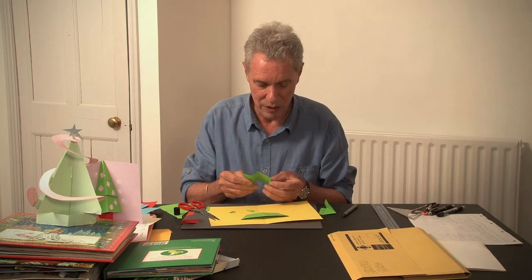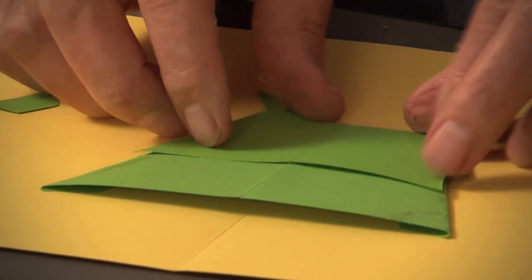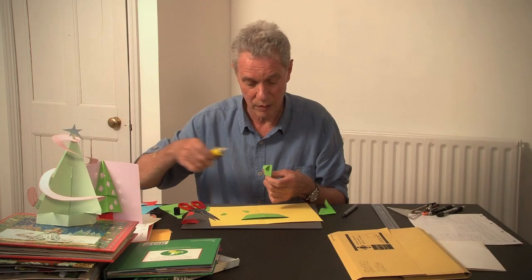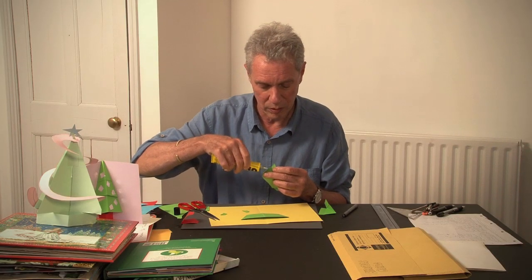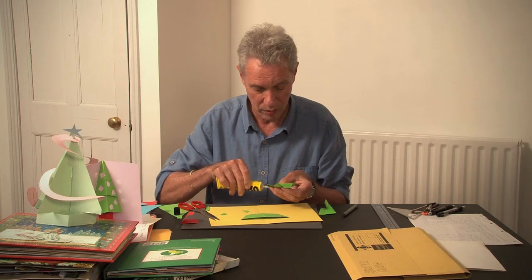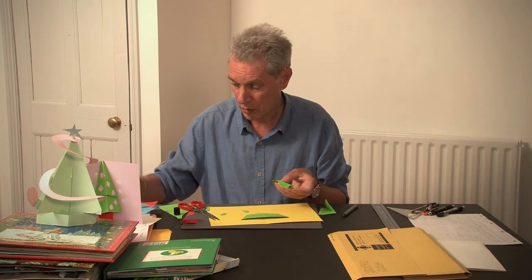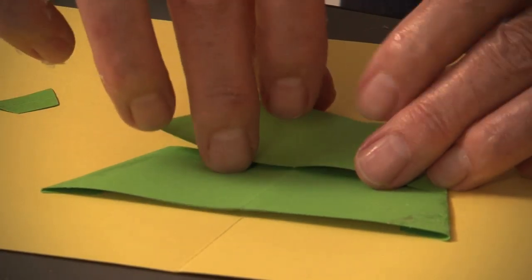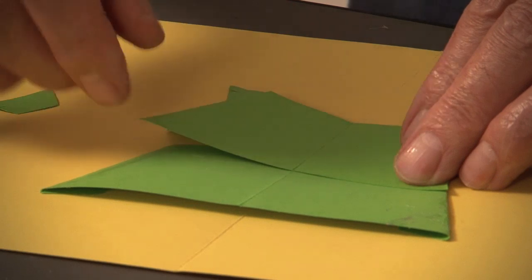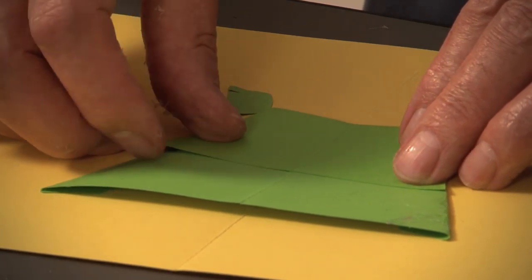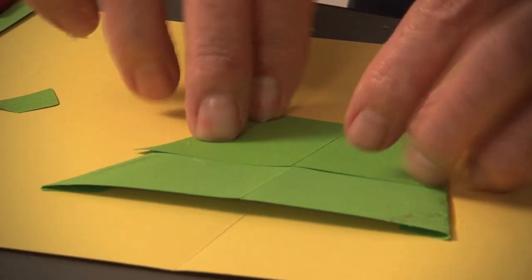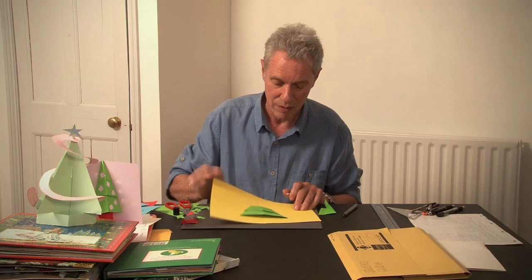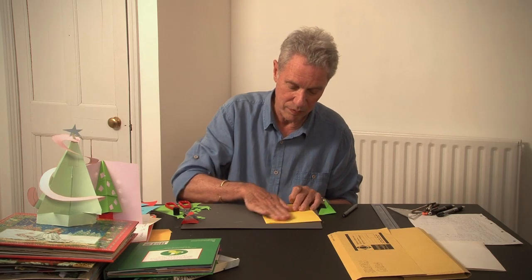So you can fold those under, and now this should be able to just fit on top of there quite comfortably. You need to line up the central crease on this pop-up piece with the central crease on the page. So that's number 2. We'll just try closing that, making sure it still all works.